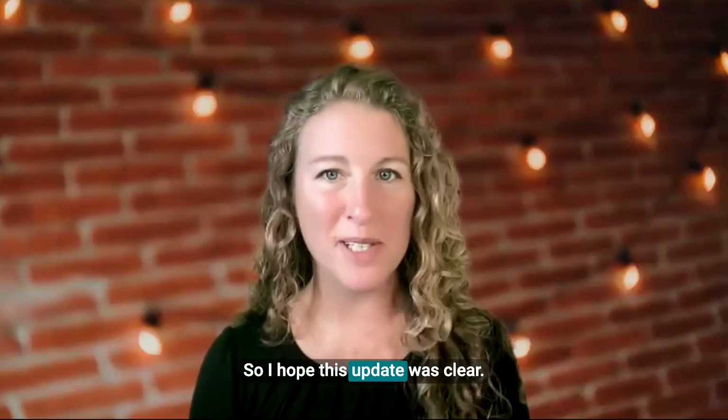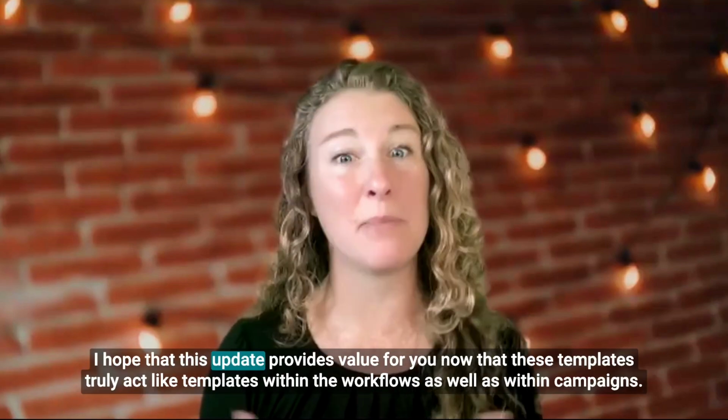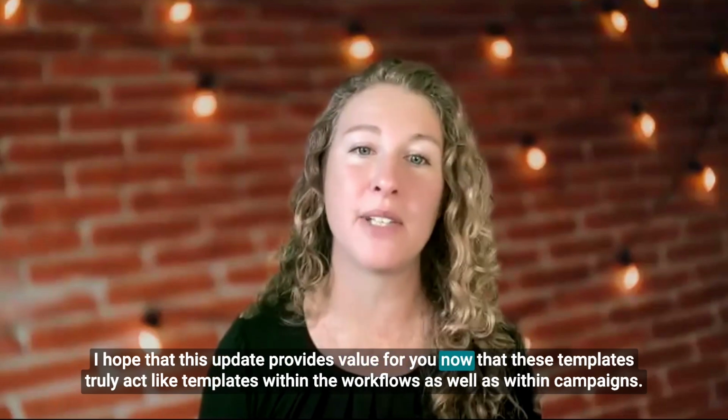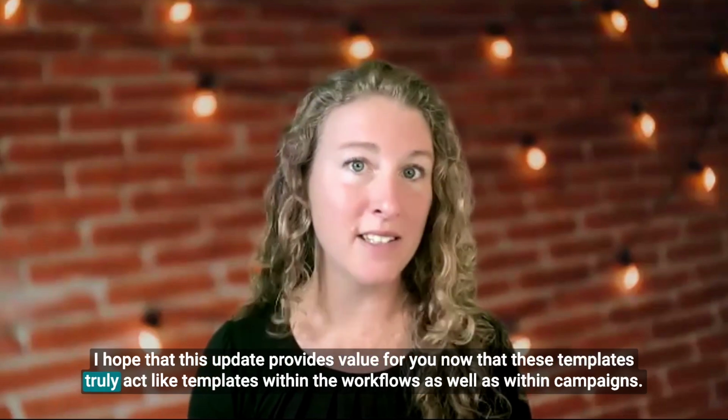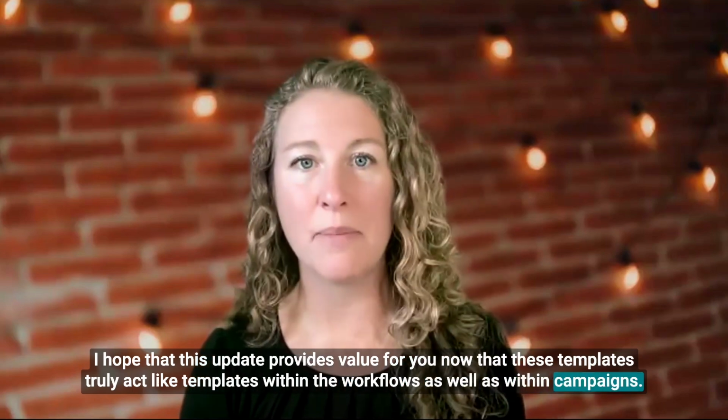So I hope this update was clear. I hope my description of this update was clear. I hope that this update provides value for you now that these templates truly act like templates within the workflows as well as within campaigns.